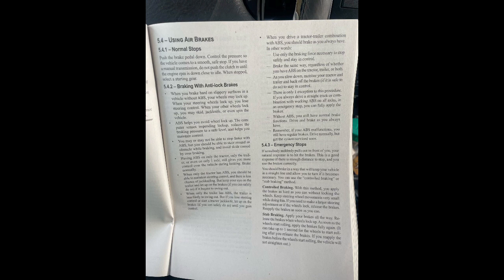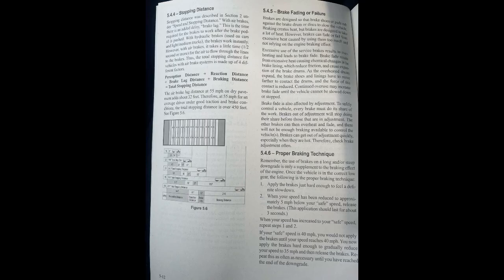Stab braking. Apply your brakes all the way. Release the brakes when wheels lock up. As soon as the wheels start rolling, apply the brakes fully again. It can take up to 1 second for the wheels to start rolling after you release the brakes. If you reapply the brakes before the wheels start rolling, the vehicle will not straighten out.